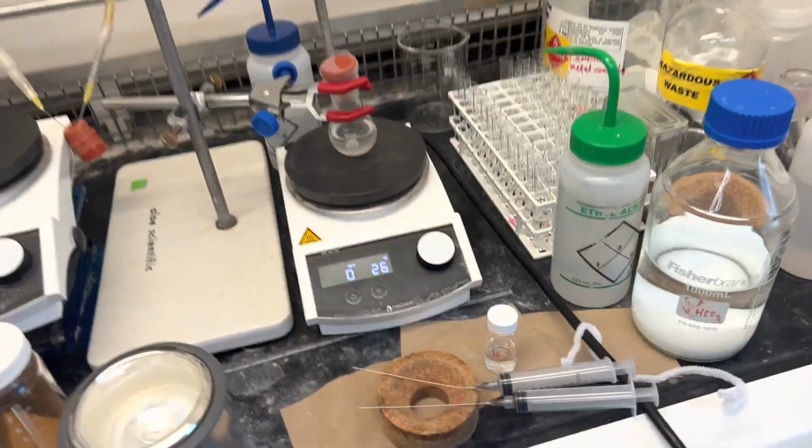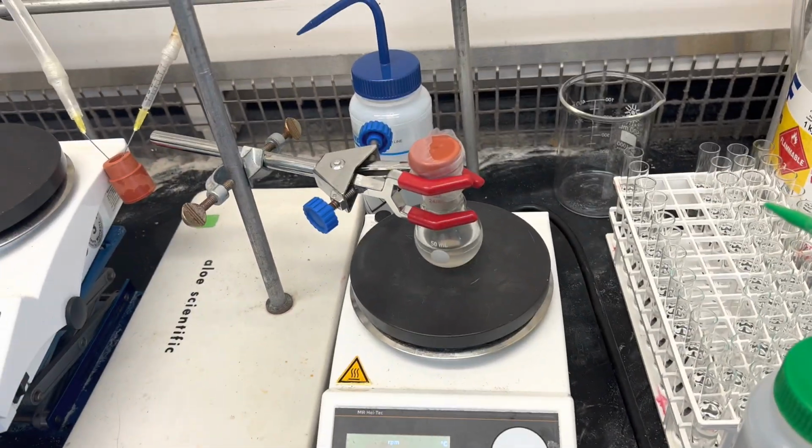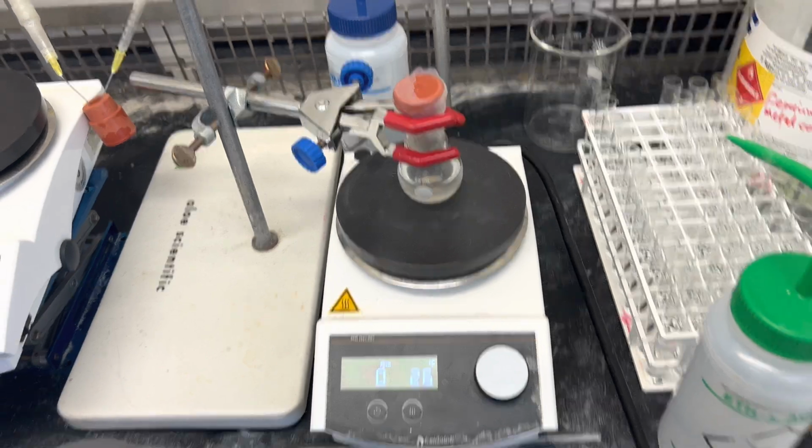So now I'm going to do the extraction, separation, and remove the solvent. And this is the reaction called the Rubottom oxidation.